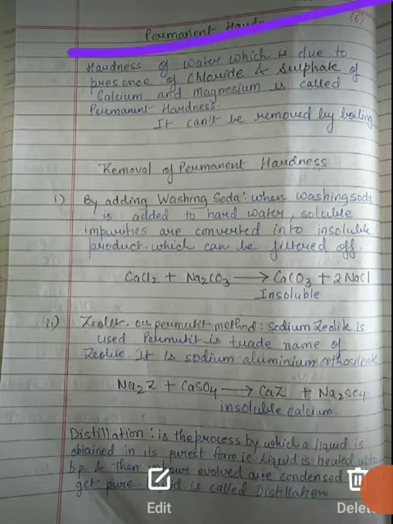Distillation is the process by which a liquid is obtained in its purest form. There are two steps: firstly we boil the liquid, then the vapors collect in another tube, and we condense the vapor so that the liquid comes in its pure form.